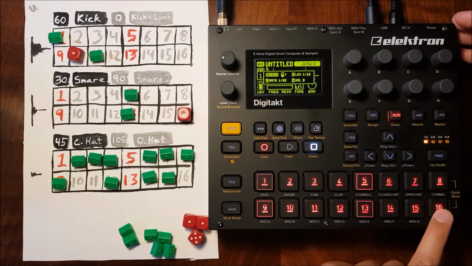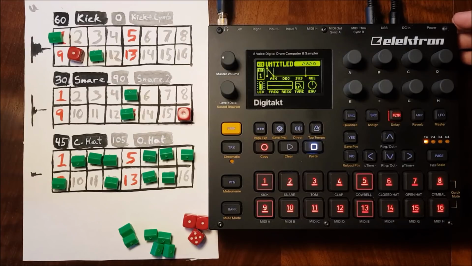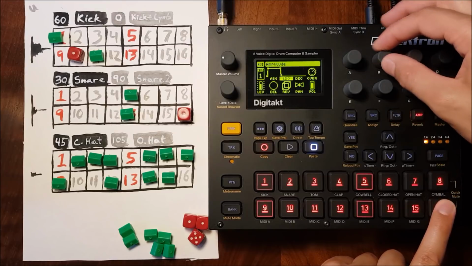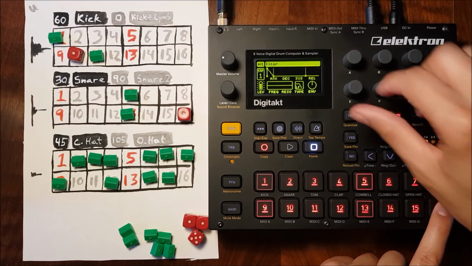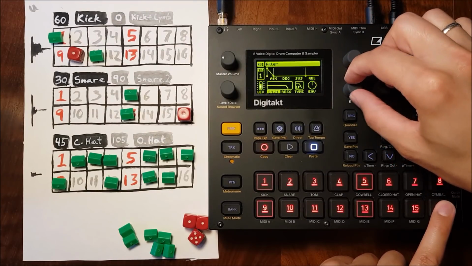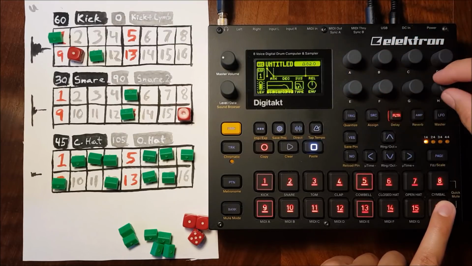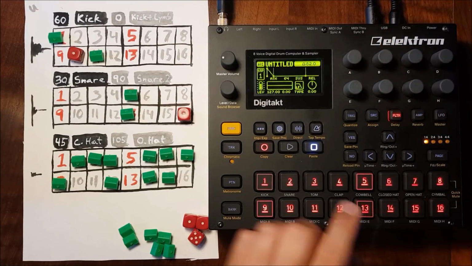Set the length to 1 step, and let's see what it sounds like now. So we could also make this one shorter, and we could give it a lower cutoff. And let's see what this sounds like.